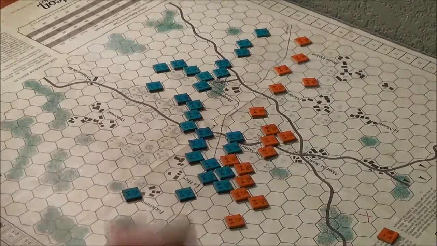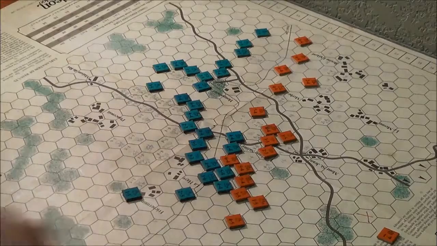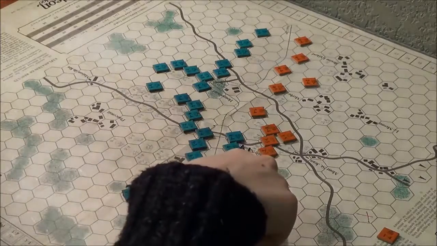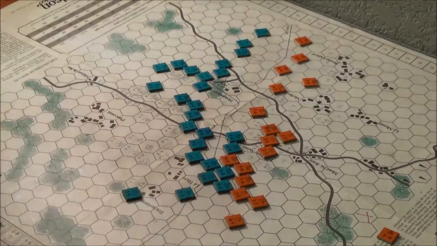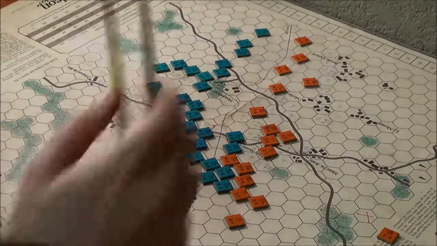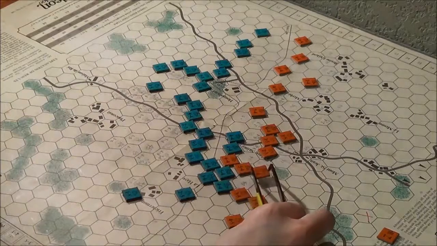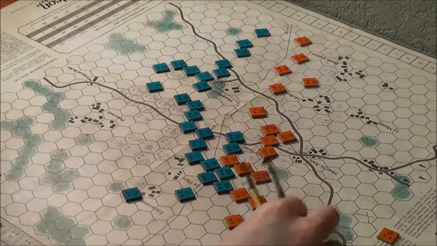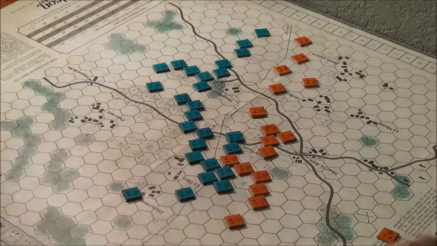It's probably a terrible idea because then they can turn around and eliminate that unit, but we have this artillery unit here preventing entry into that hex. 2-to-1 attacker retreats. Did not work at all. And alright, 1-to-1 over here.